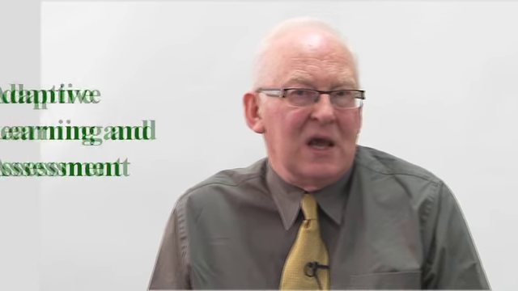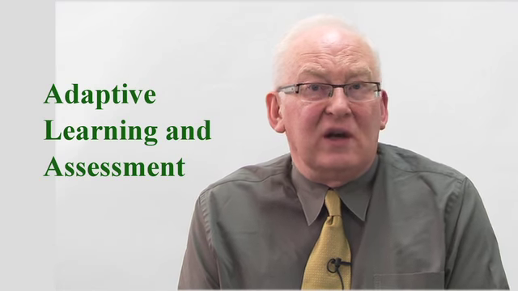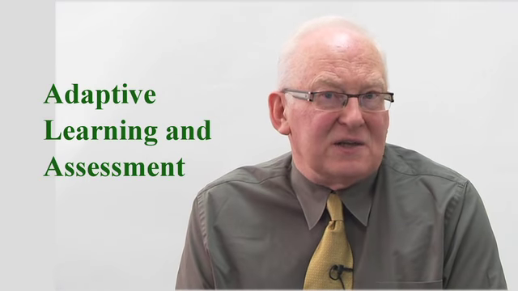The big idea here is that assessment for learning is as important as assessment of learning. And we're going to talk about methods that are emerging which enable us to balance both of these tasks, assessment, which is summative, and assessment, which is formative. So let's start. The first development is called adaptive learning and assessment.